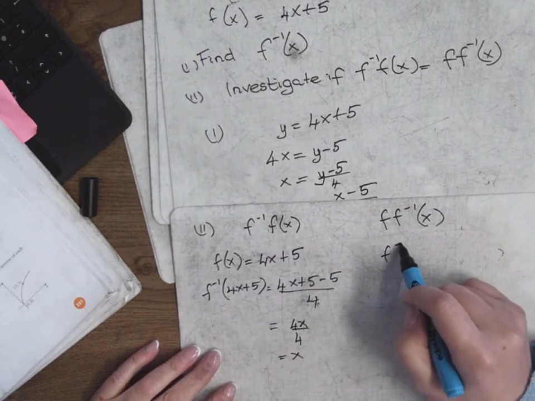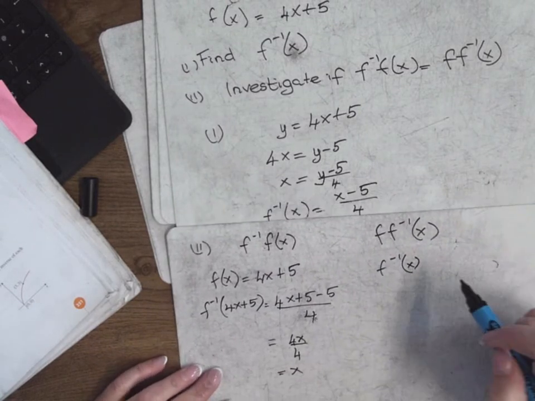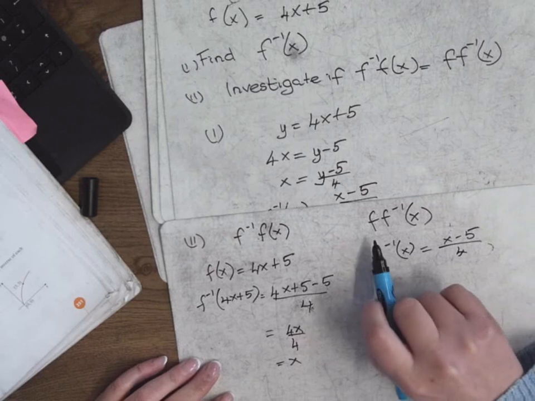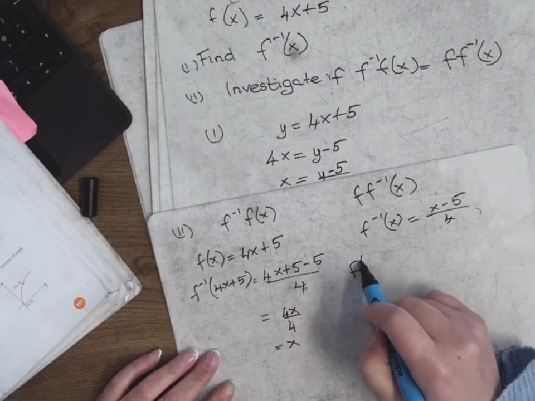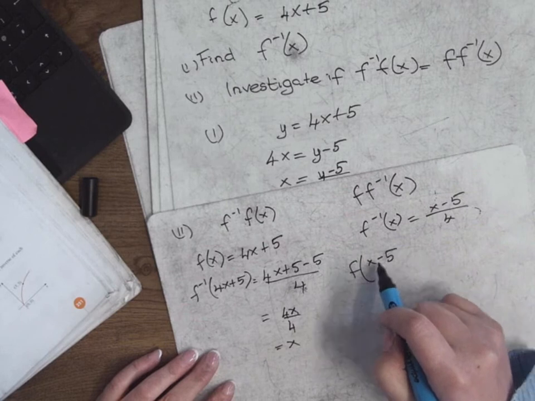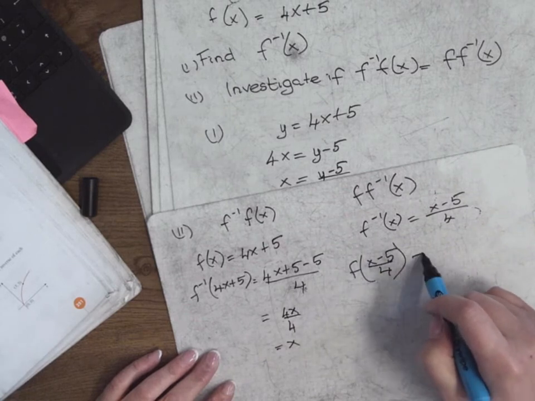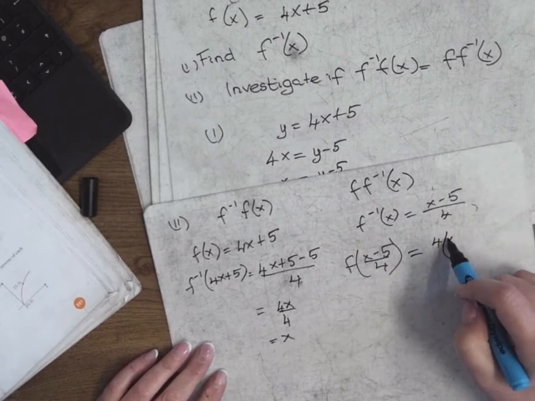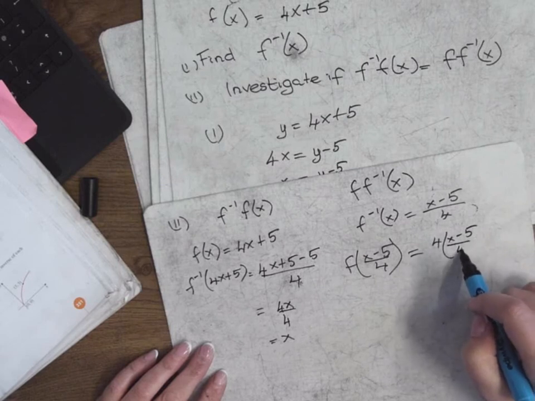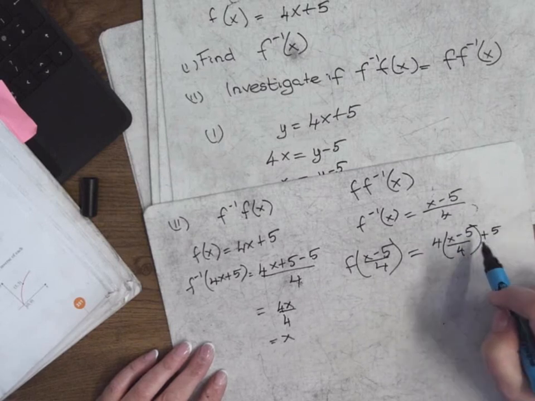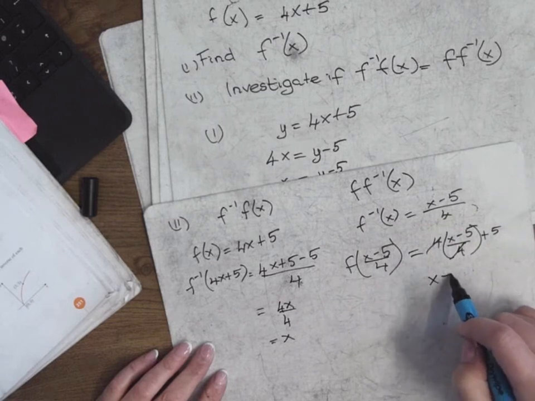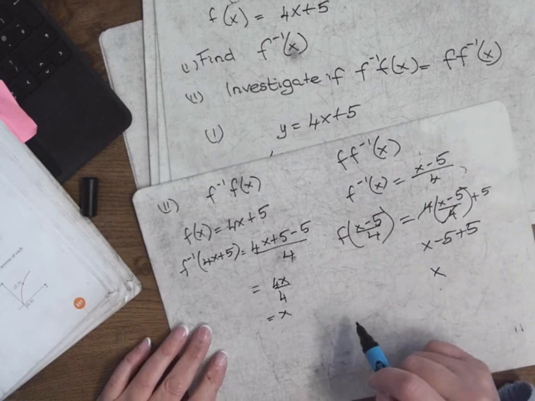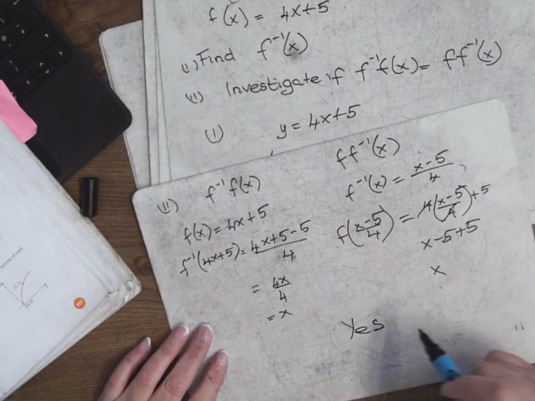Here I have to do f inverse of x first, which I worked out to be x minus 5 over 4. I then have to take that answer and put it into f. So into f, everywhere I see an x, put in x minus 5 over 4. So it's 4 times x minus 5 over 4, plus 5. The 4s cancel, and you're left with x minus 5 plus 5, which is x. And the question was, are they equal? And the answer is yes, they are. Okay?